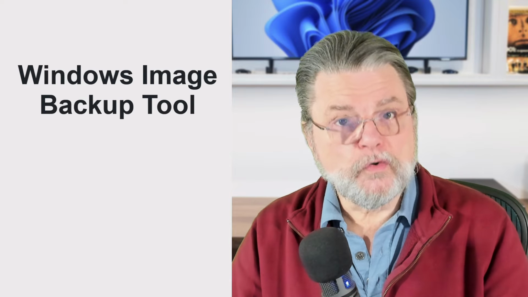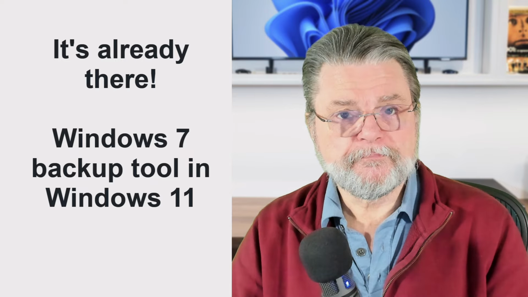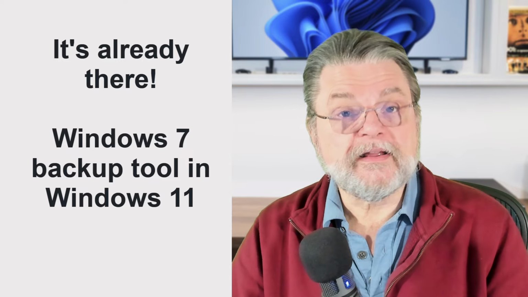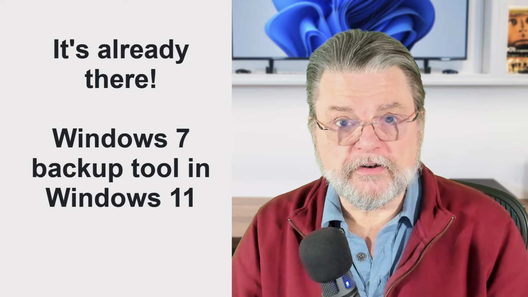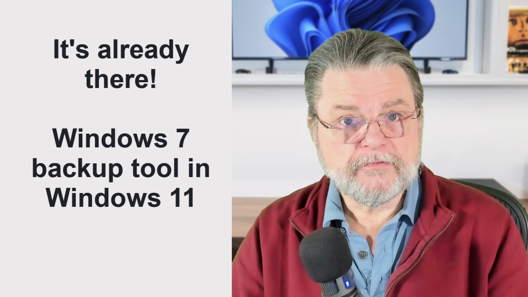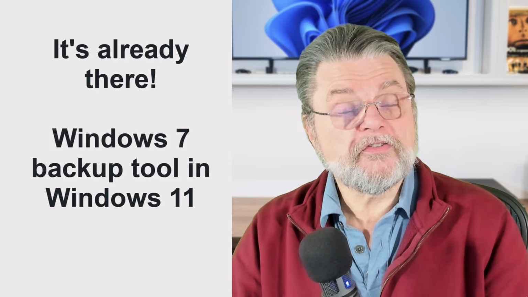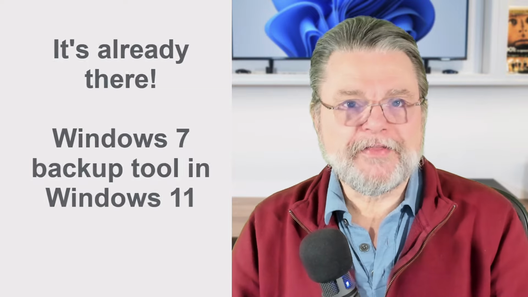However, Windows still includes a built-in image backup tool. Even though Microsoft says at some point it is going to be removed, it's still there. And while I'm not a huge fan of it, it is absolutely better than nothing, and you don't need to install anything to use it. So what we're going to do is make a backup image using the Windows 7 backup tool in Windows 11. Let me show you how that works.